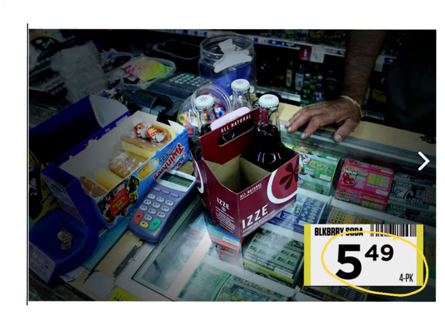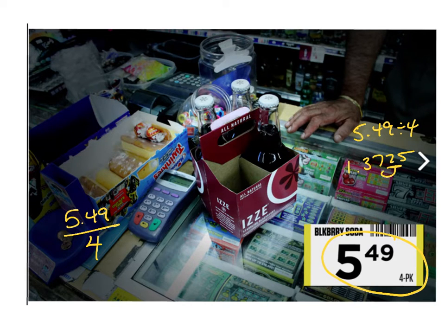$5.49 for a 4-pack. So in order to do this, we're going to do $5.49 divided by 4, which is 1.3725. And again, we're going to round it. So it would be $1.37.